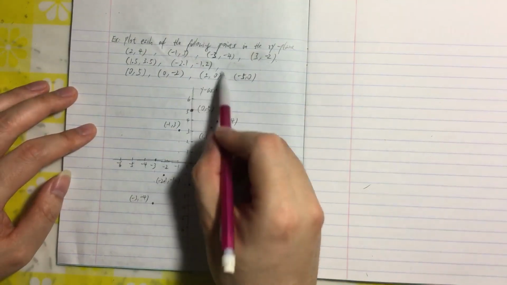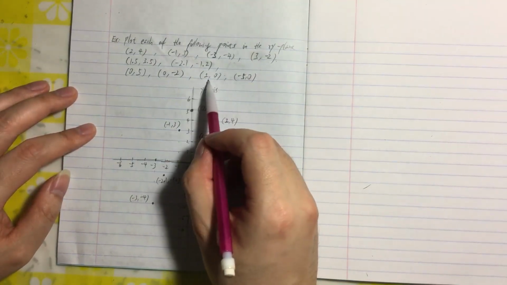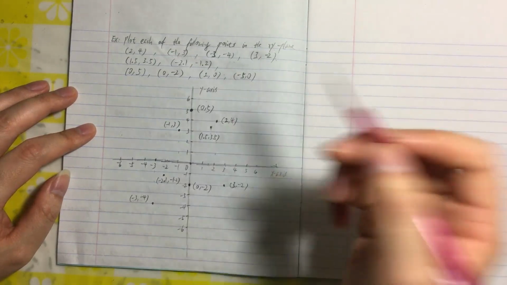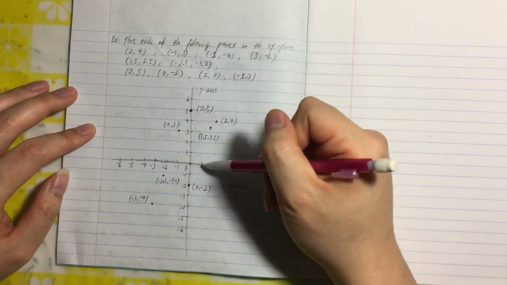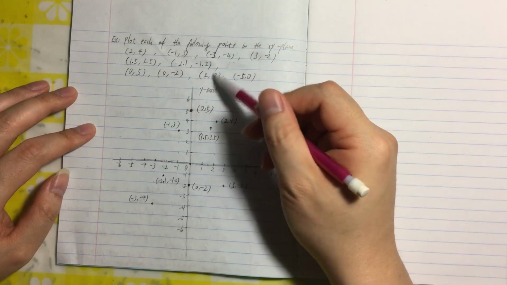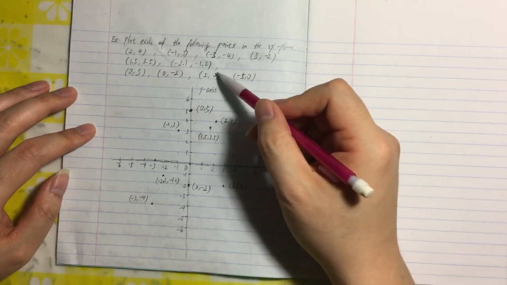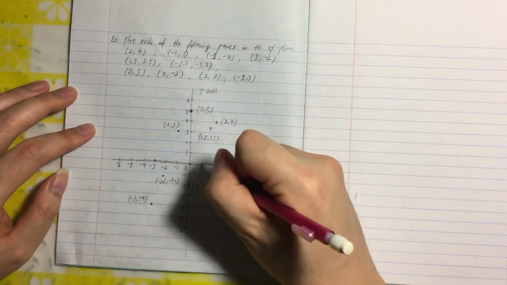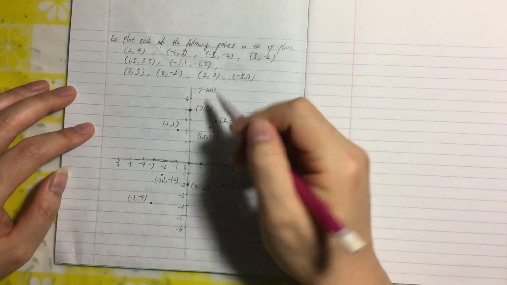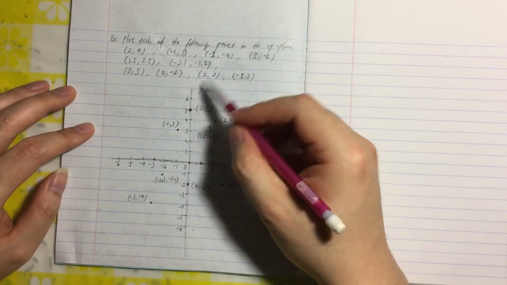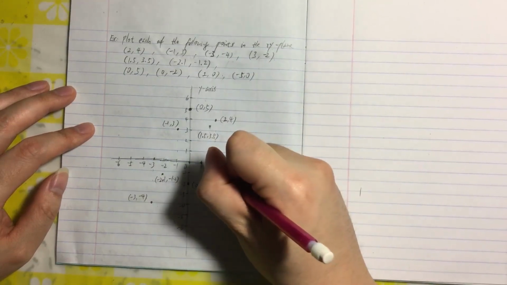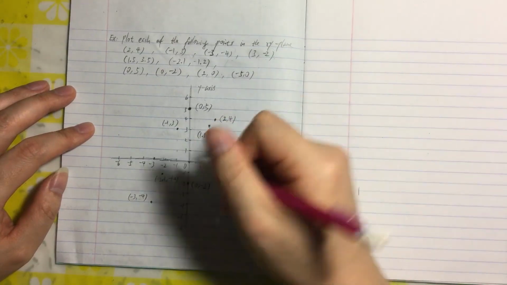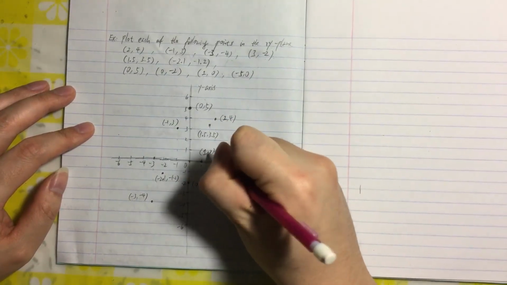Next point, (1, 0). The x coordinate is 1 and the y coordinate is 0. Where do I move? We know that if the y coordinate is positive, we go up. If the y coordinate is negative, we go down. But if the y coordinate is 0, we stay here, we don't go anywhere. That's the point (1, 0).